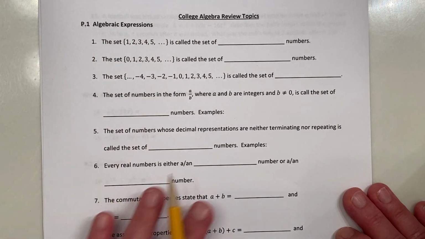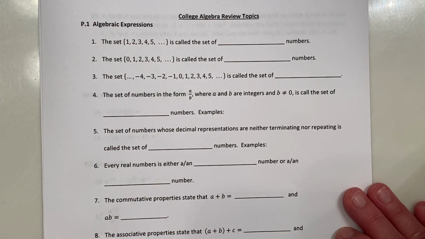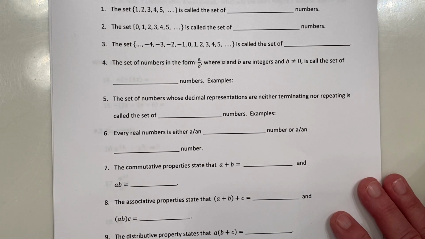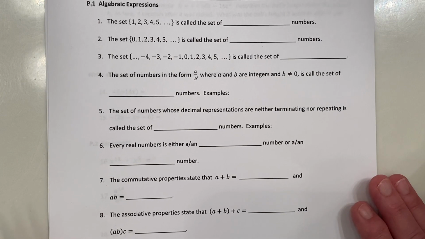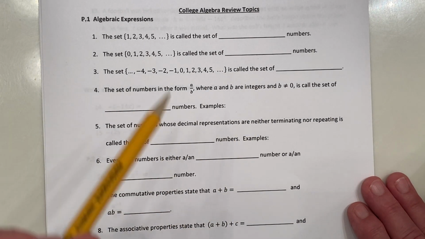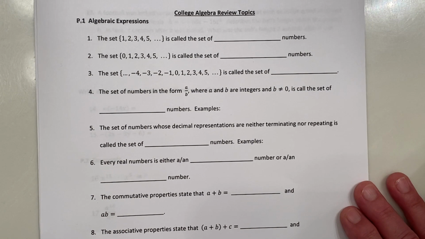This is a review of some of the content that's necessary for success in college algebra. These first 9 questions are more term-based. They want to remind us about certain terms. As a matter of fact, these first 9 questions appear on homework 2. So when you get to homework 2, you'll probably want to pull these out so that you can reference the answers that we get here.